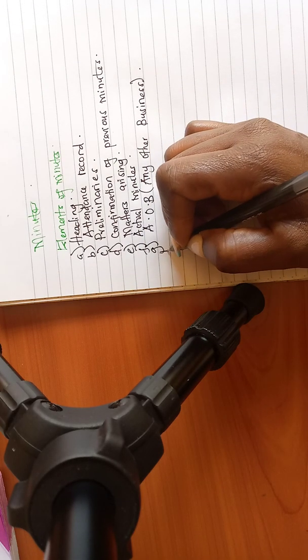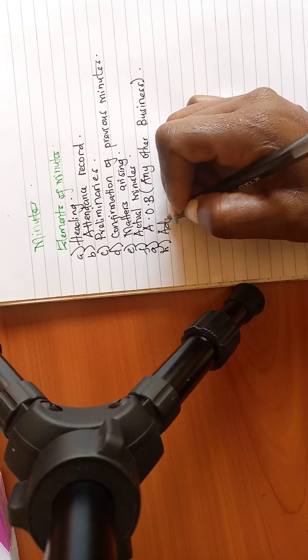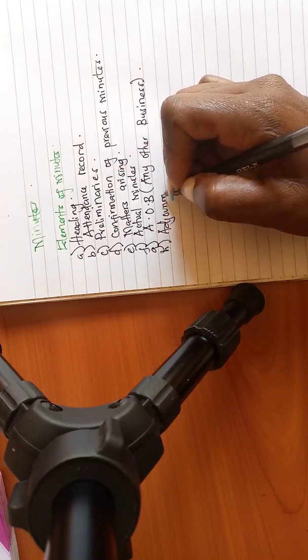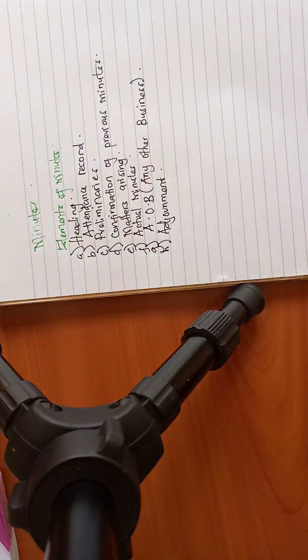And we have the adjournment. Usually the meeting is adjourned because the group will meet again. Adjournment consists of the date, venue, and time of the next meeting. The time the meeting ends is also noted in the adjournment part.